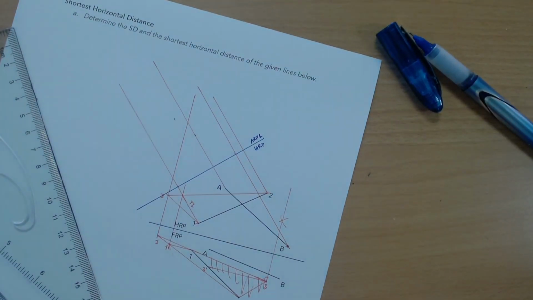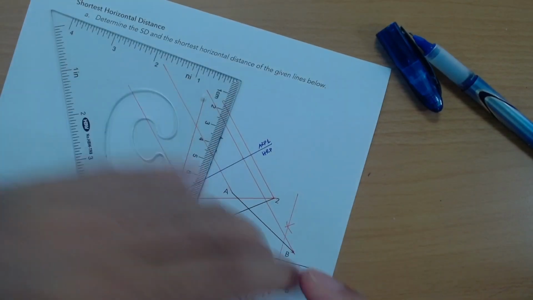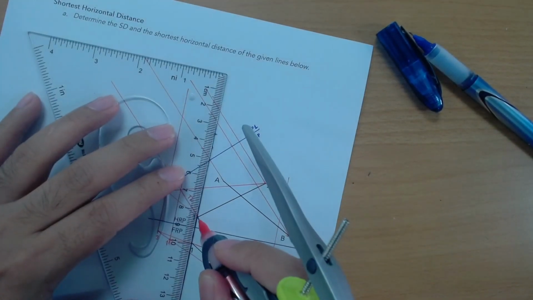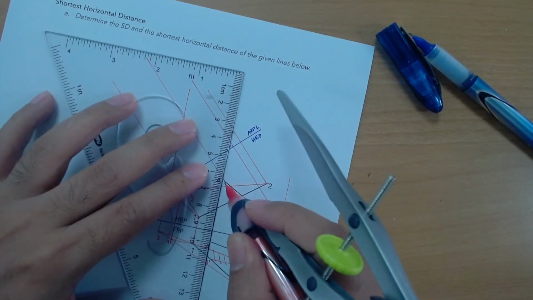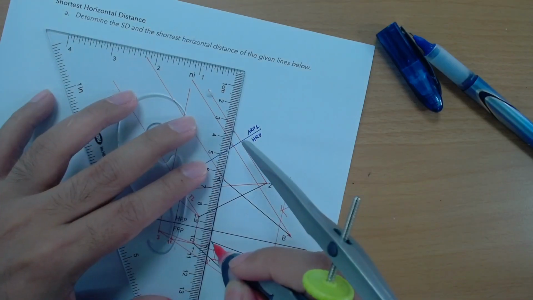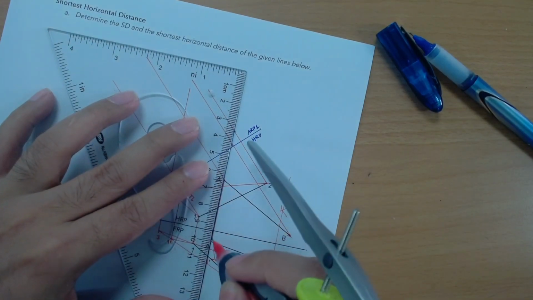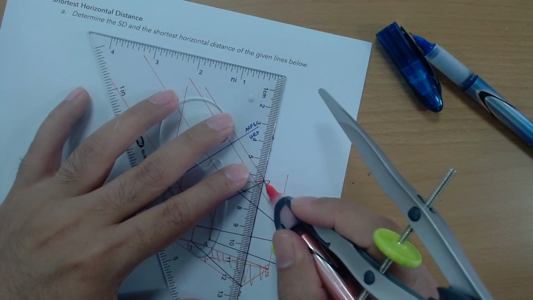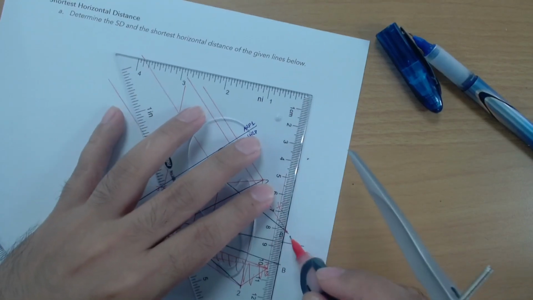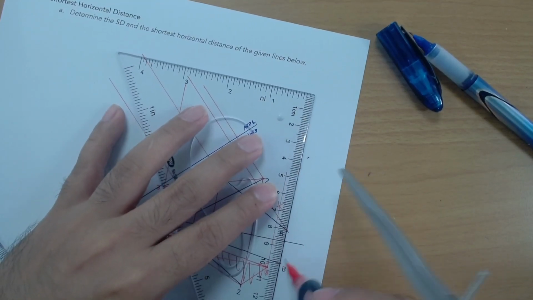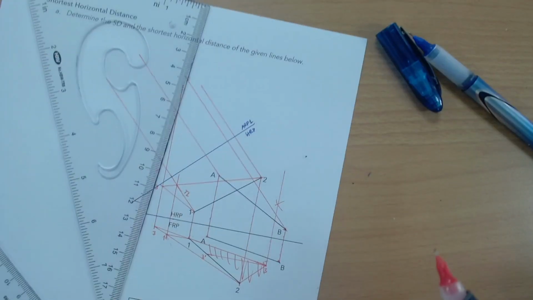Eh, mukhang kailangan ko pang layuan to, no? O baka enough na to. And by the way, I need to connect this, no? So that I have the basis for distances. Endpoints. Point 1 and point 2. Okay?